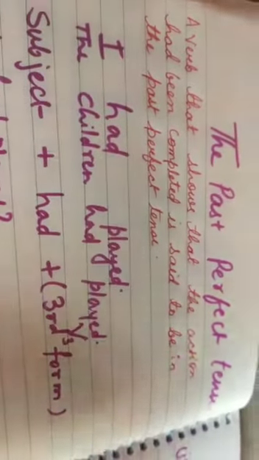So here if you will see, the verb had is used and the verb is in V3 form, the past participle form. So it shows that the action has already completed. That means I already finished playing.